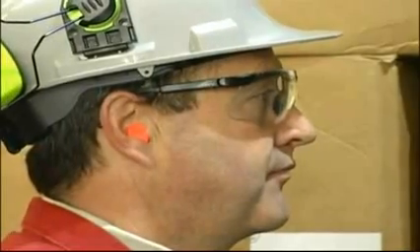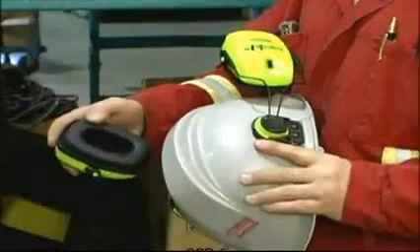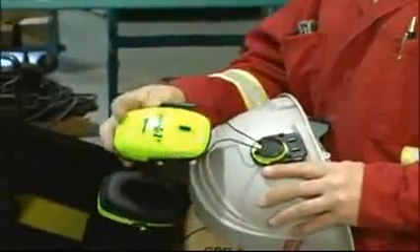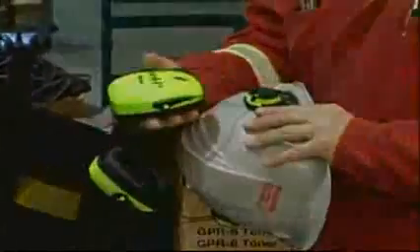Remove and try replacing with another set. If it continues, notify your supervisor. All hearing protection should be inspected before each use. Discard and replace dirty or defective devices.